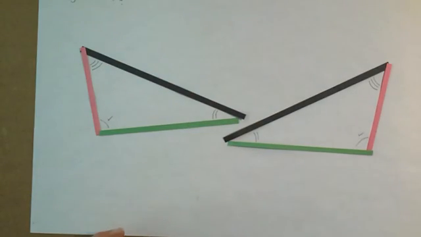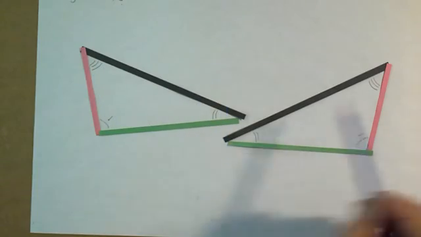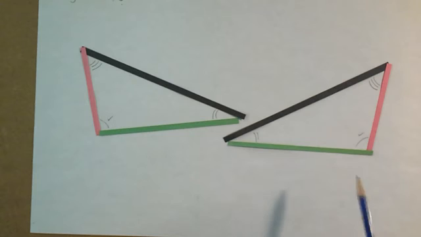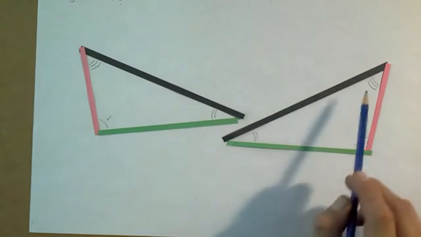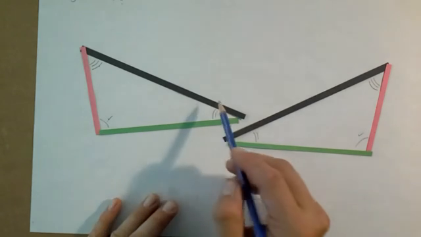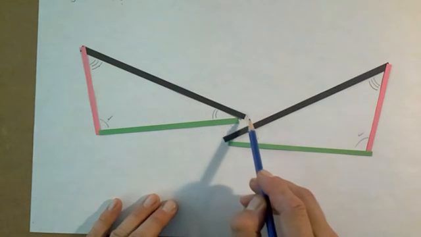So I've got here 3 lines that are the same length, the black lines, the red lines, and the green lines. Normally you would have a measurement to indicate that they're the same. In this case I'm using colors. And you have 3 angles that are the same. This angle here is equal to that one, and this angle is equal to that one. And they're corresponding angles.